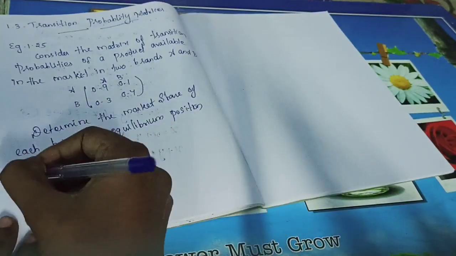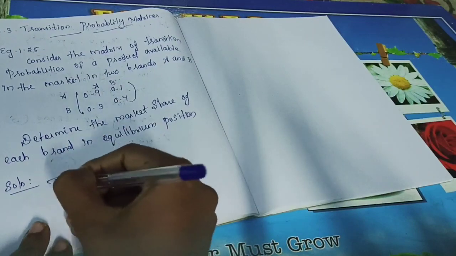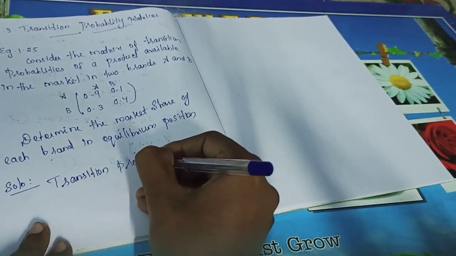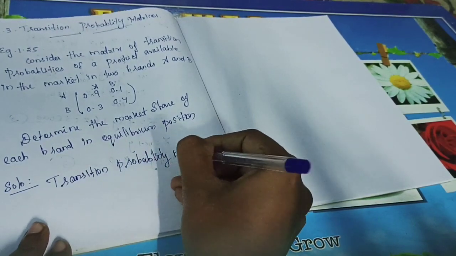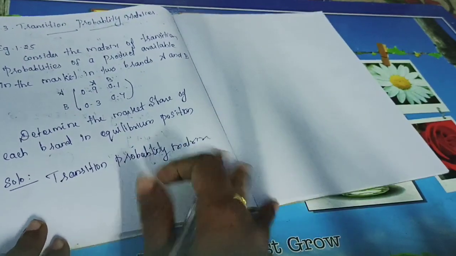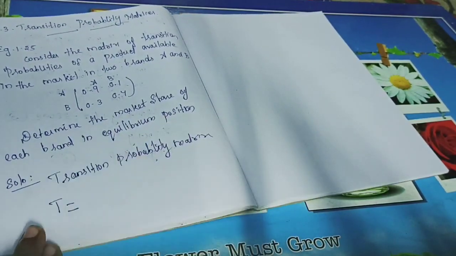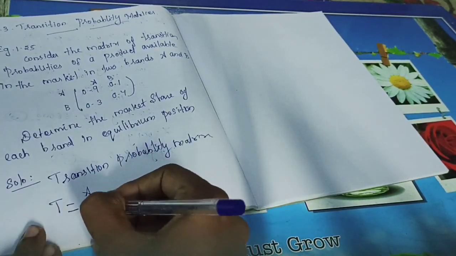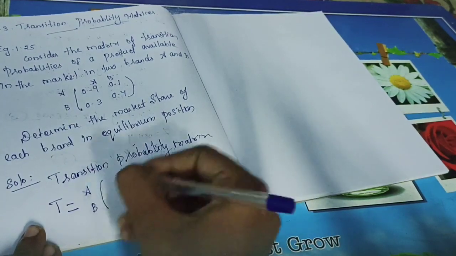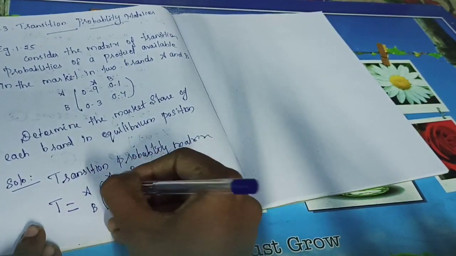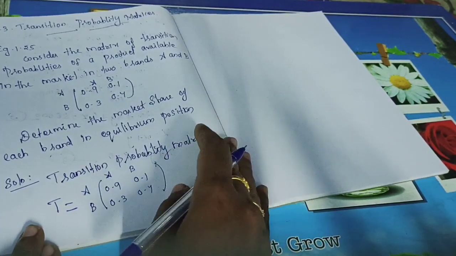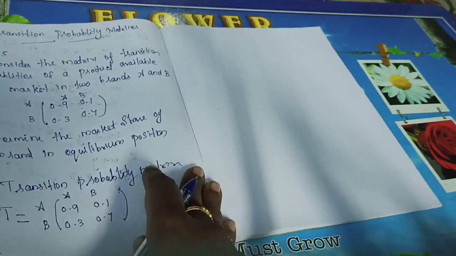Okay. Solution. Listen here very carefully, I will explain. Okay. So first one is the transition probability matrix. The transition probability matrix we will denote by the letter T. How will we denote the transition probability matrix? That is T. I am writing the transition probability matrix. It is given: A, B, 0.9, 0.1, 0.3, 0.7.